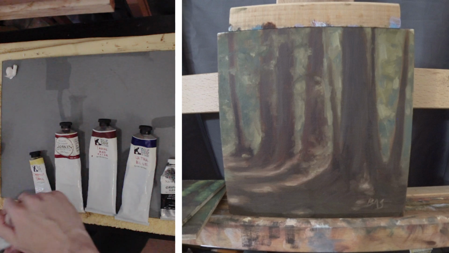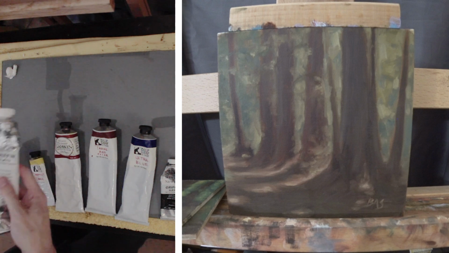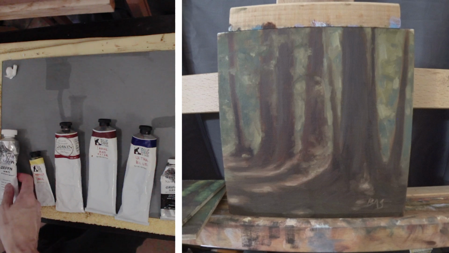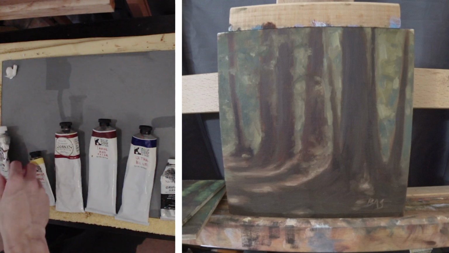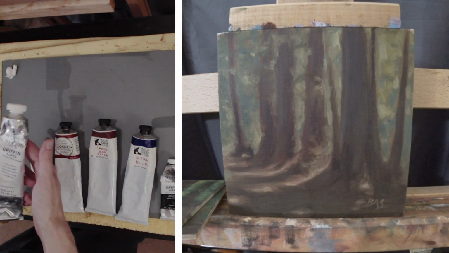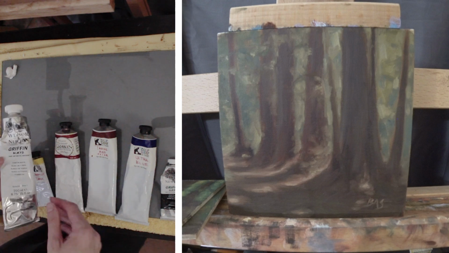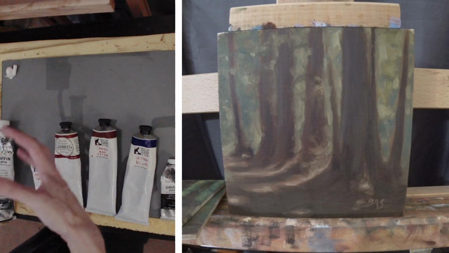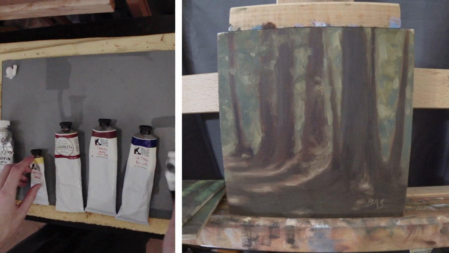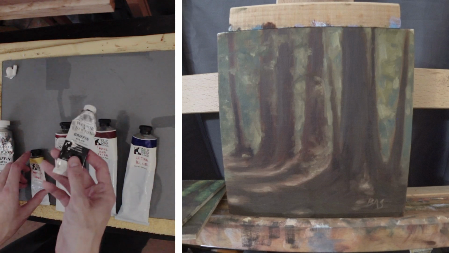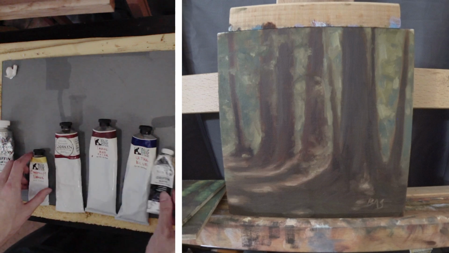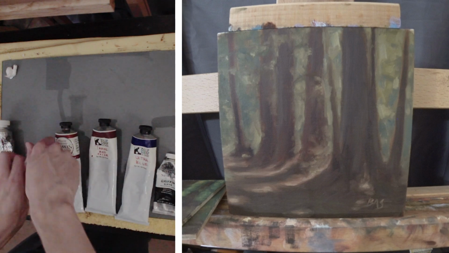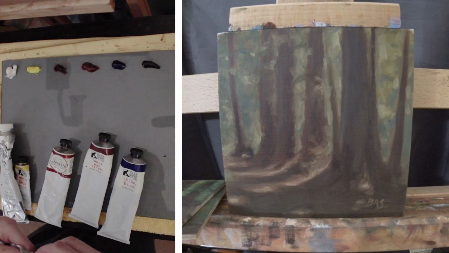And I have two different whites: one of them is a quick drying white and one of them is regular titanium white. I'm going to mix those together. I've found that the quick drying white dries way too quickly, so I add in the other white to help it not dry as quickly. Same with the black, but this one doesn't seem to dry too quickly. So I'm using a quick drying white and a quick drying black. Okay, so now I'm pretty much ready to go.